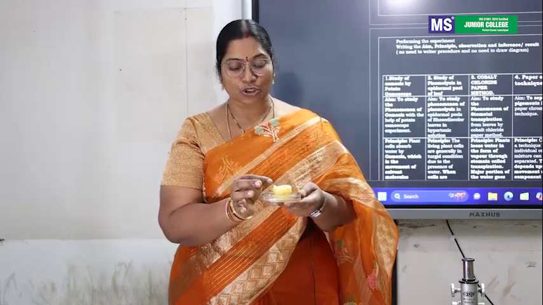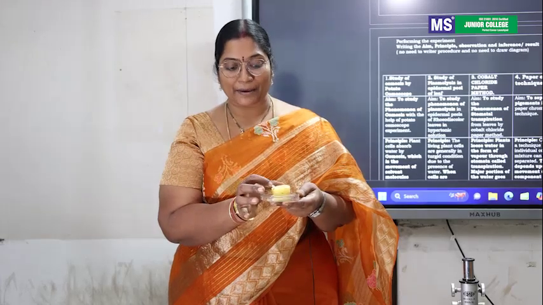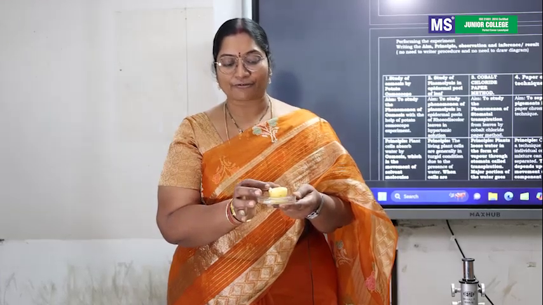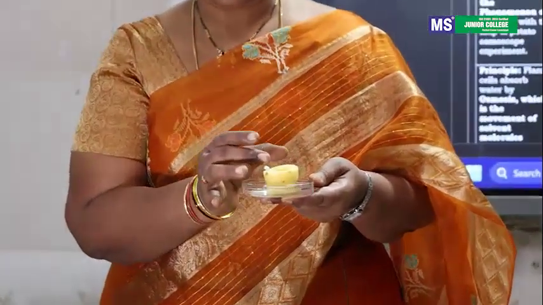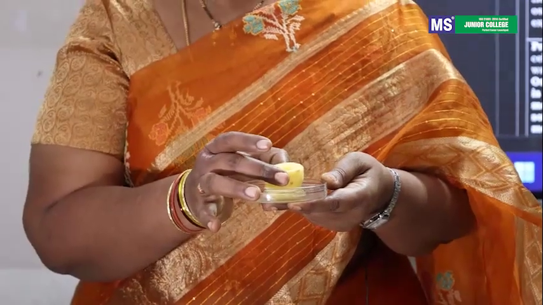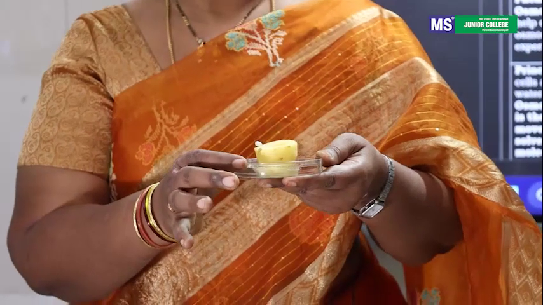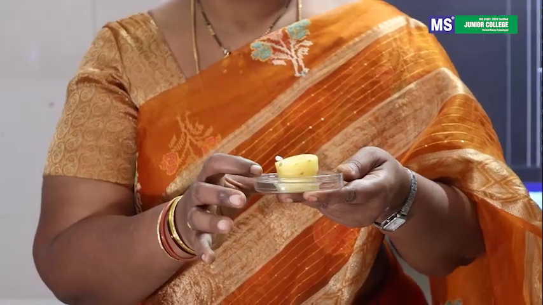After filling with sugar solution, I put a mark by placing a pin. This is the pin for half of the sugar solution. That means the leftover half is empty right now. Now I placed this in a petri dish containing dilute solution or water.